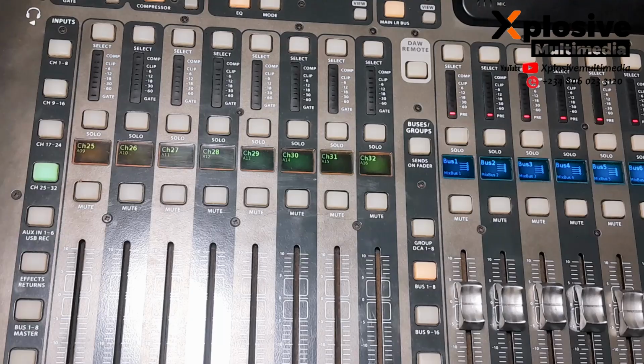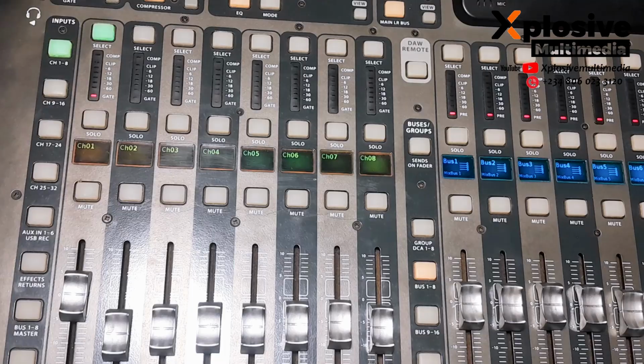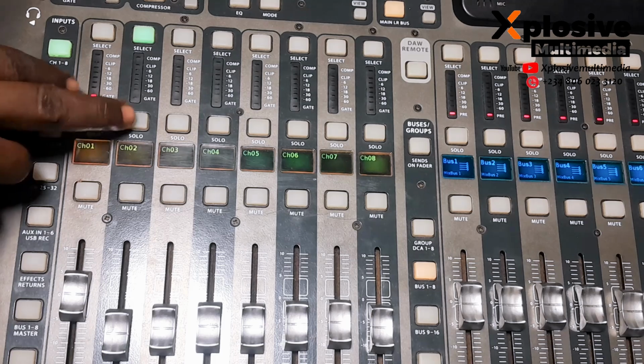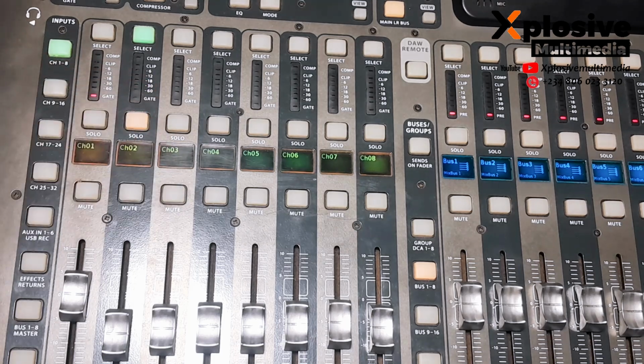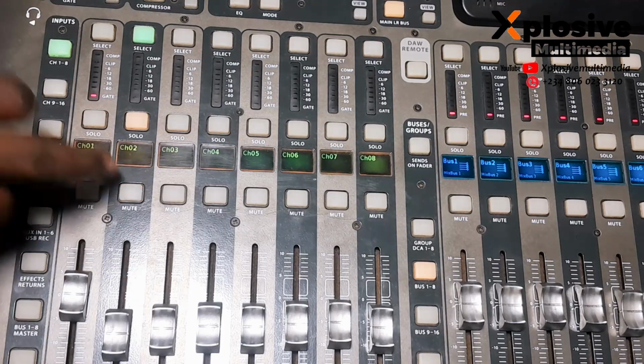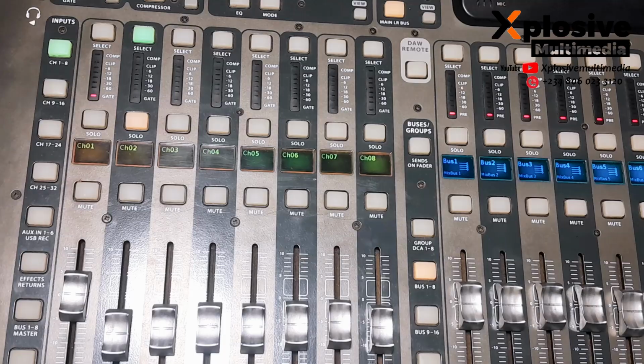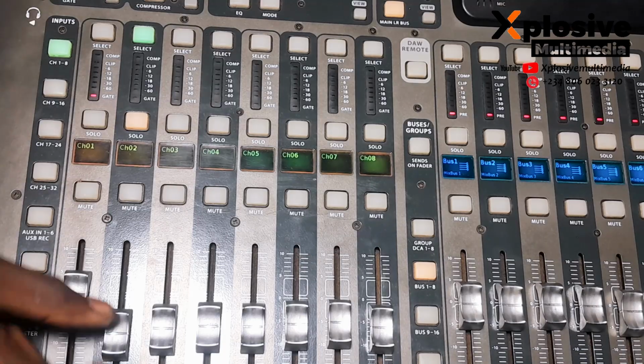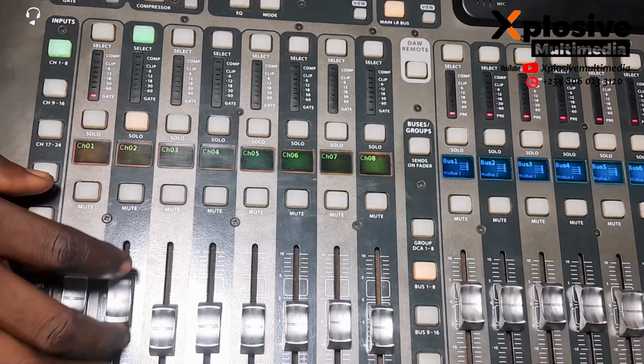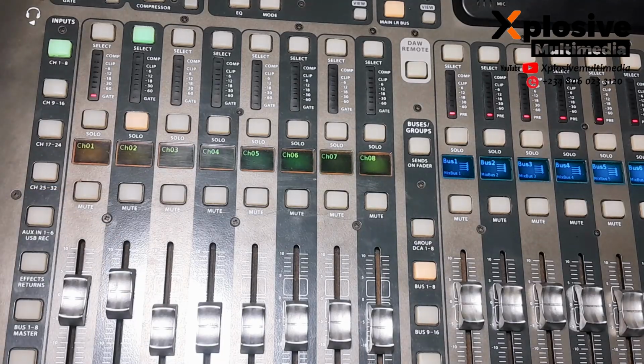Then what we have there, we have the select button to activate a particular channel, maybe 1 or 2 or 3 or as you please. Then do you remember our PFL? The fader level is what we have here as our solo. Once you do this, it gives you the level of your signal coming into that particular channel. Then our mute button to mute a particular channel or not. Then lastly, we have the fader that gives out the output of that particular channel.